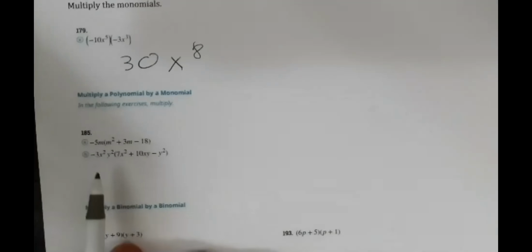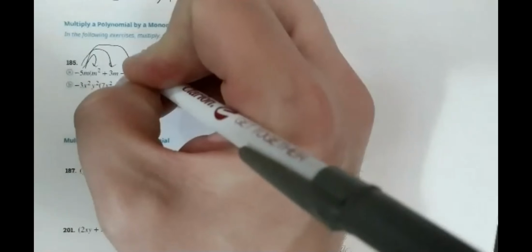This next one we're multiplying monomials by a polynomial. So these, I'm hoping, should be kind of straightforward. It's just some distribution. So we've got to distribute this guy to everything.